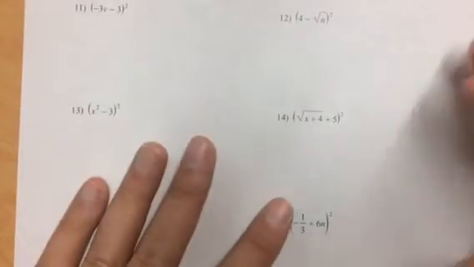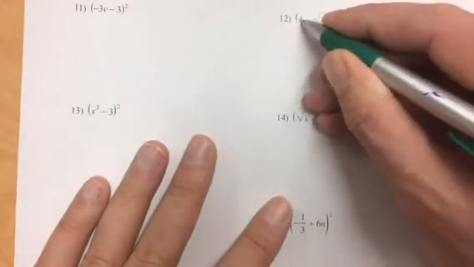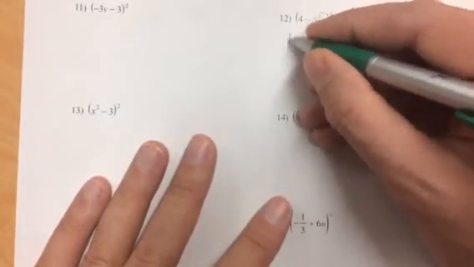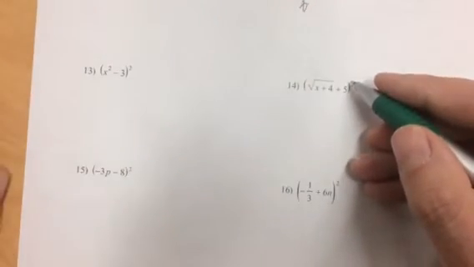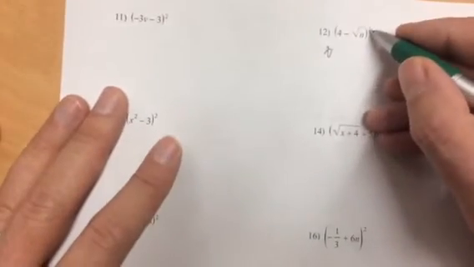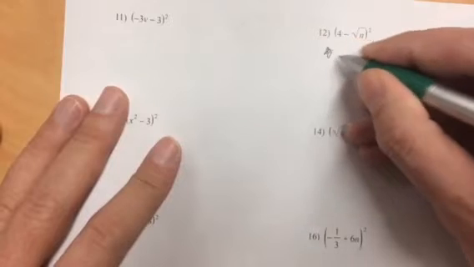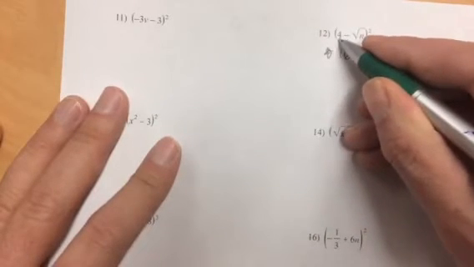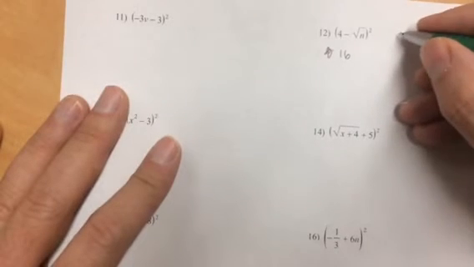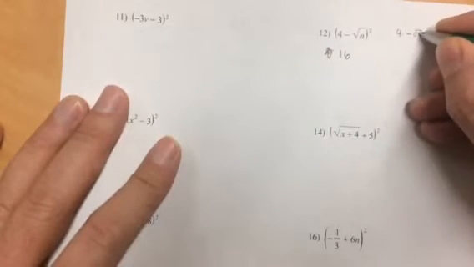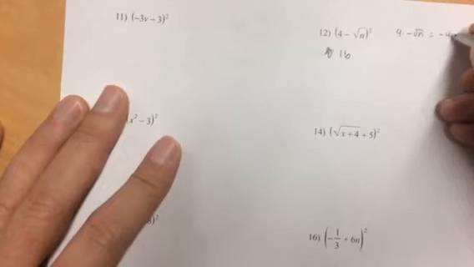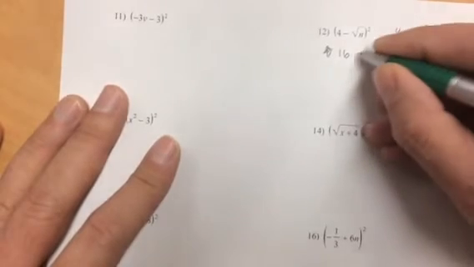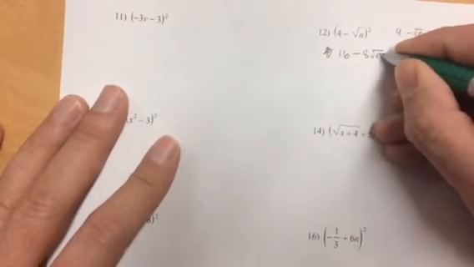I'd also like to do one that has a square root in it. It's not any harder. Let's do a harder one. Let's do this one. This is good. We're going to square the first one. 4 squared is 16. Then we're going to multiply these two together. 4 times negative square root of n is negative 4 square root of n, and it gets doubled, so it's minus 8 square root of n.